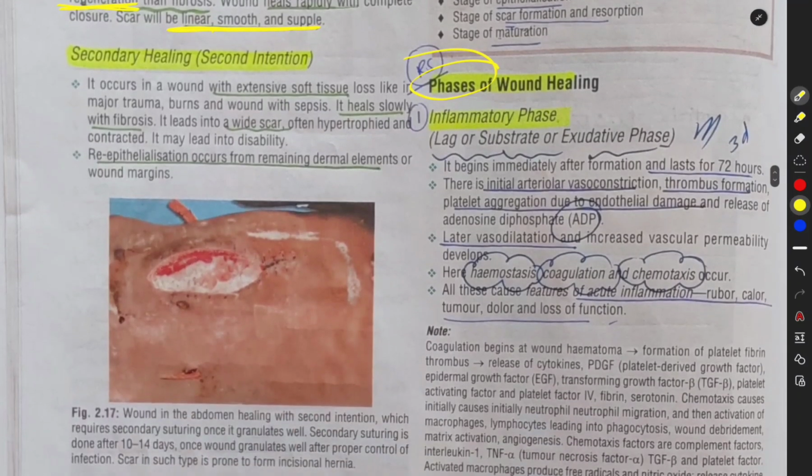Whereas in secondary healing, or second intention, there is extensive soft tissue loss, like in major trauma, burns and wounds with sepsis. Here healing is slow and is usually by fibrosis. So a white scar is formed. Reepithelialization occurs from remaining dermal elements or wound margins.